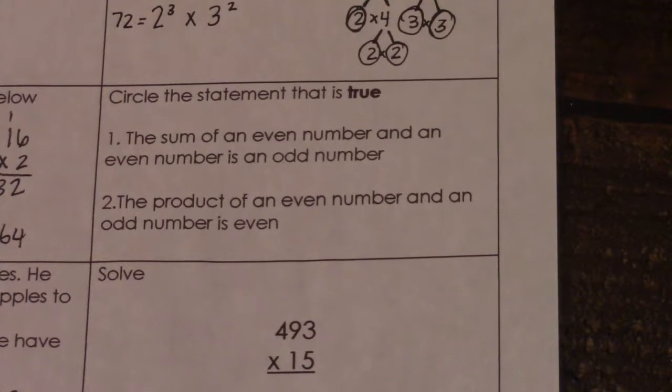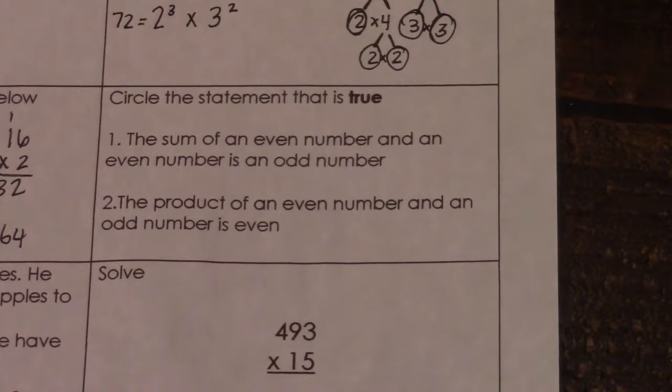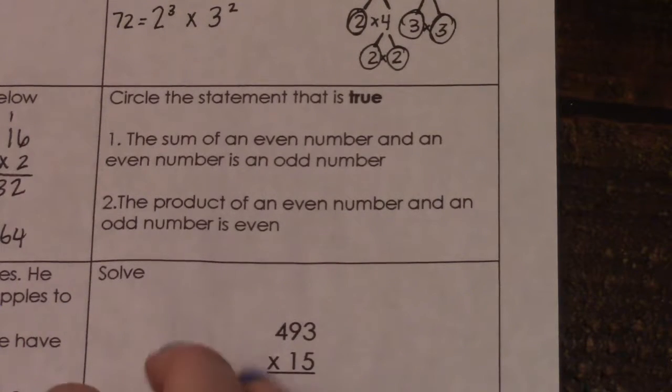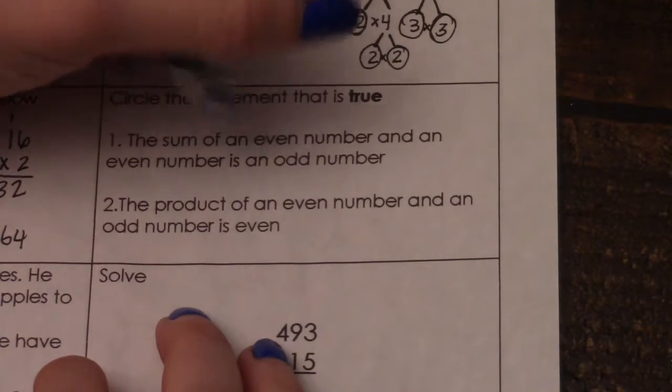This one says circle the statement that is true. It says 1, the sum of an even number and an even number is an odd number. So we've been practicing these in class. You need to create your own number sentence to check.